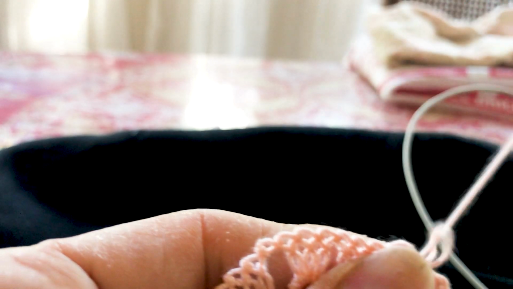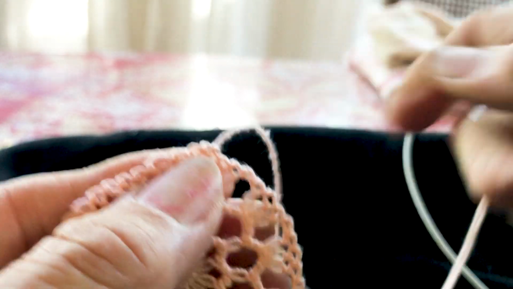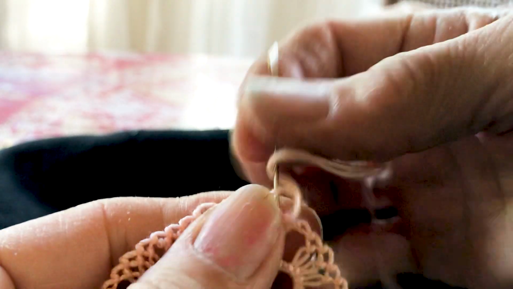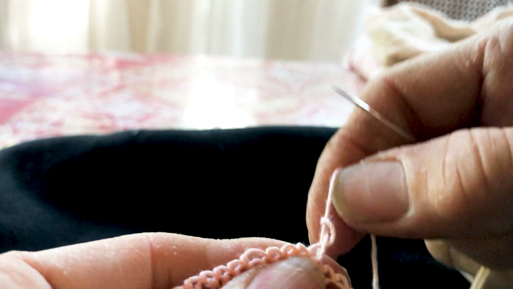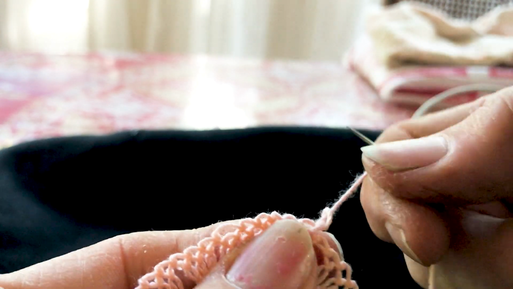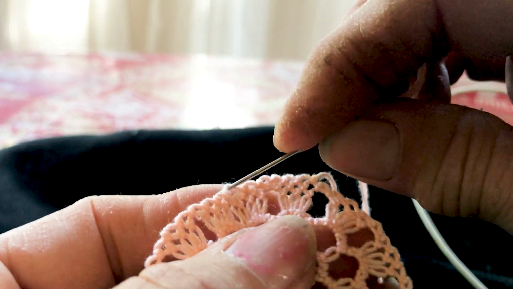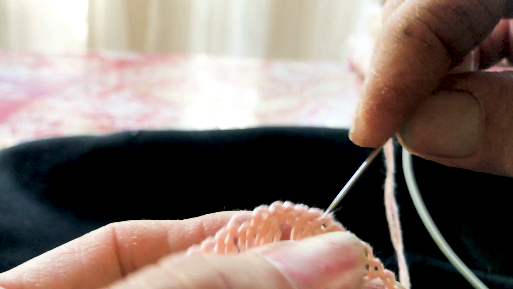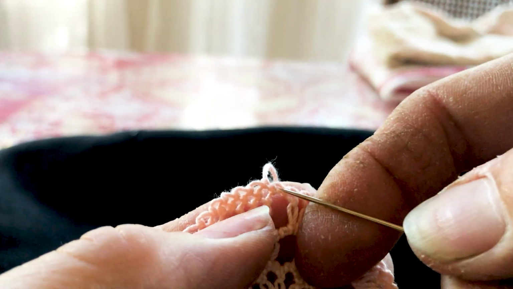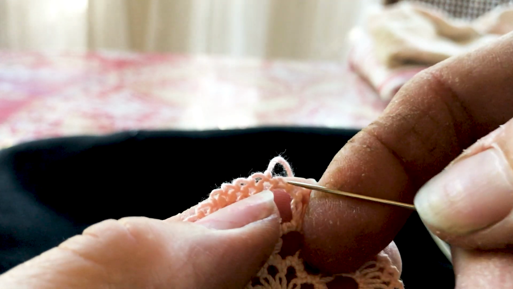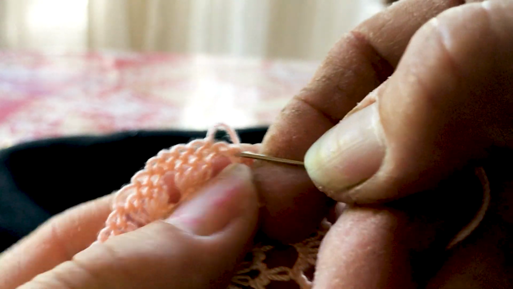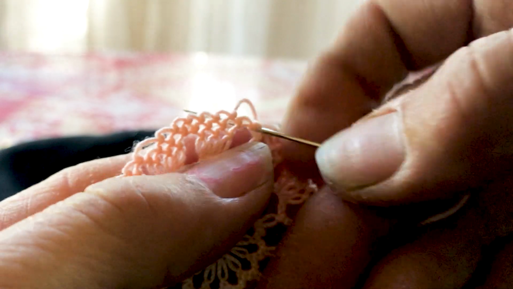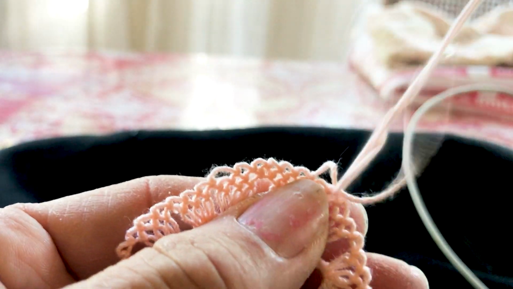All right. We'll do this. That's 2. This is 3. This is 4. And this is 5. So I'm going to do 5 seeds. I skipped one seed over here, and I jumped to the next, and then I did 1, 2, 3, 4, 5 small seeds. Now I'm going to jump this, skip this, and jump to the next. I'm trying to make sure that you can see very well.